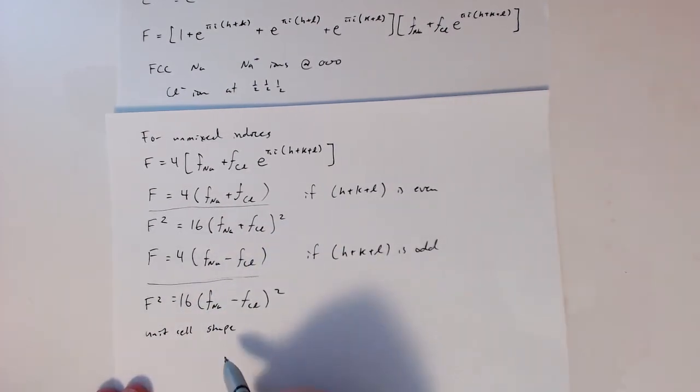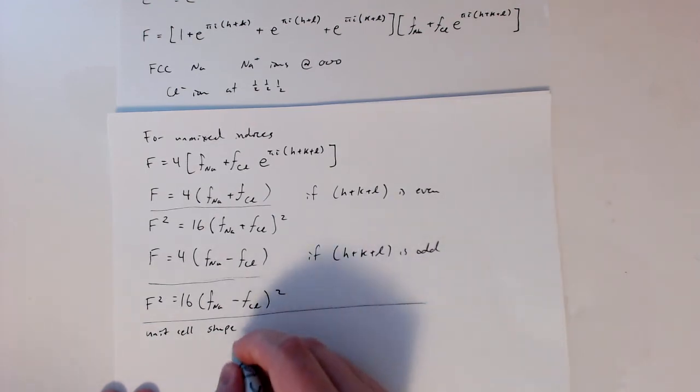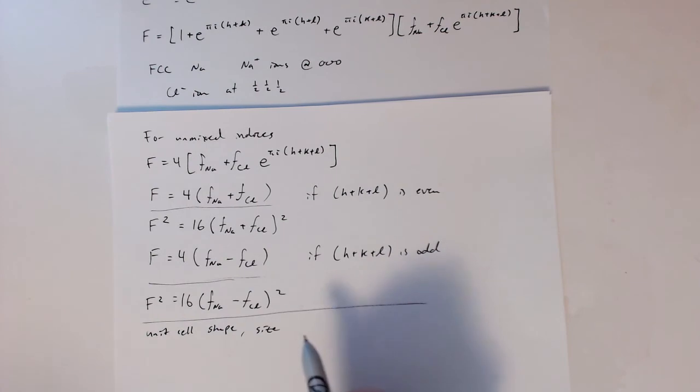The fact that it was cubic or hexagonal or so forth didn't come into these equations. Also, the relative size: if you're looking at, for example, 2 FCC metals, they're going to have different lattice sizes. The unit cell is going to be a different volume and so forth. Nowhere in this did that come up.